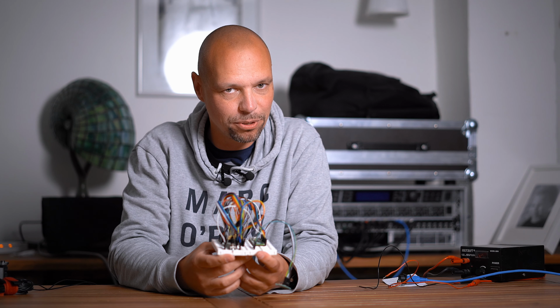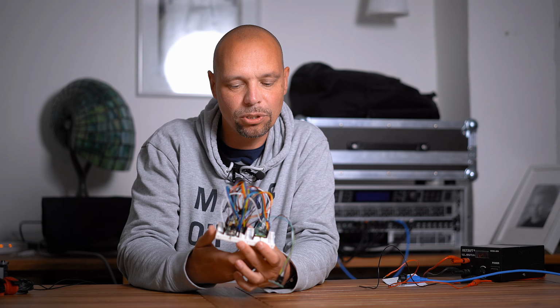I'm going to build the Flopponium. This is day 3 and I'm going to show you the menu system and how the user interaction works.